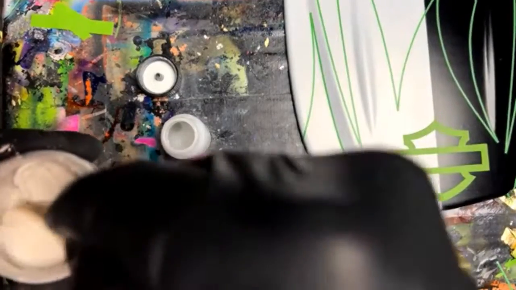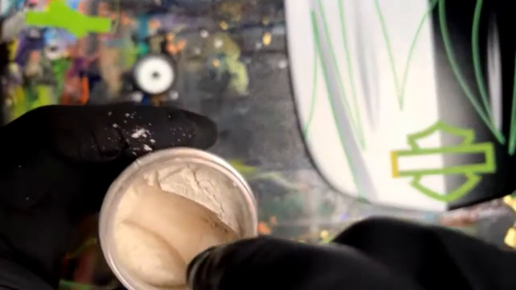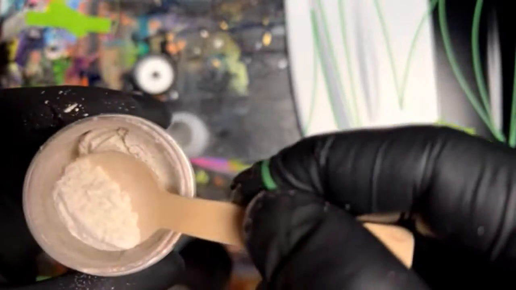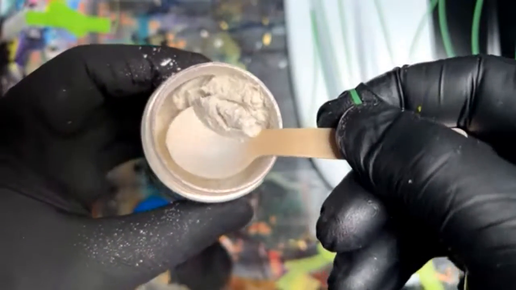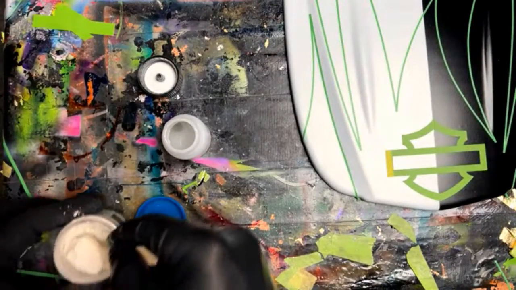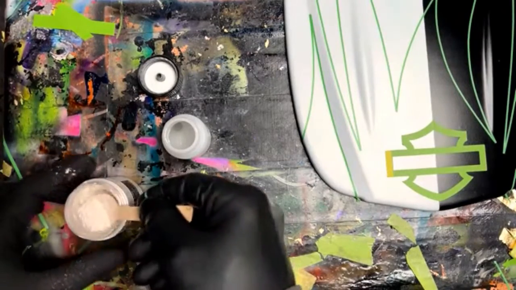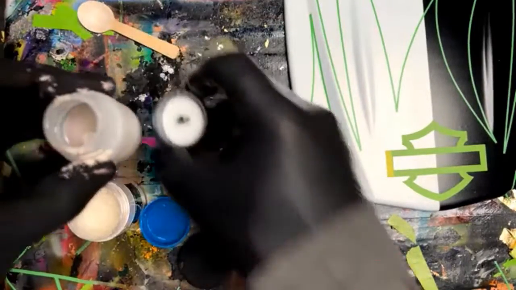As you can see, this kind of gives you an idea of what it looks like. This is the ghost red pearl. I don't know if you can see it in the light there, but it does shift from a clear to a red. So we'll go ahead and take one scoop, and we'll stick it in there. Oh, there's a little bit more here. Okay, there we go. Put the lid back on.